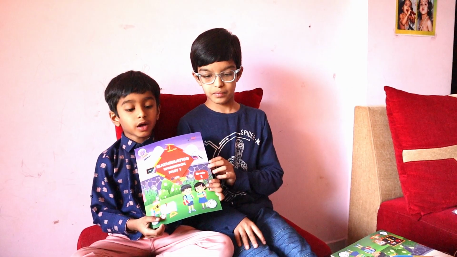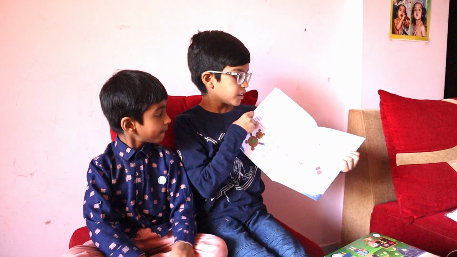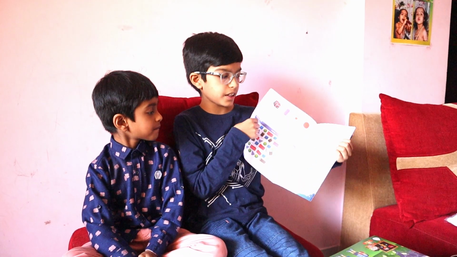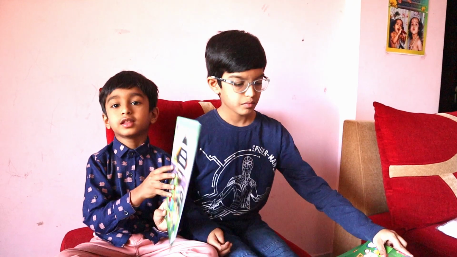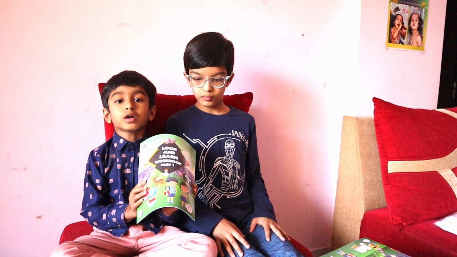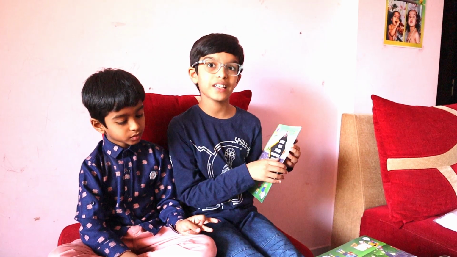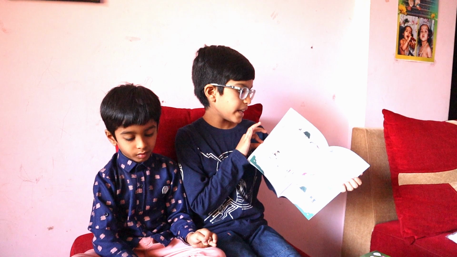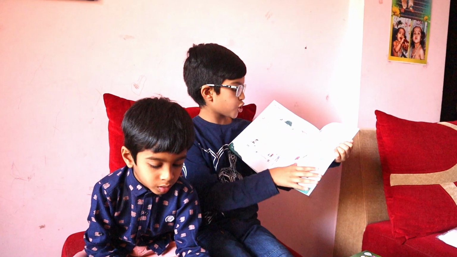This is workbook part 1. This mathematics workbook part 1 has so many operations based on the textbook. They find some sums in the textbook, solve them and give questions in the workbook. This is also workbook part 1. This Look and Learn workbook, which is EVS workbook part 1, has many fill in the blanks, multiple choice questions, even some short answer questions.